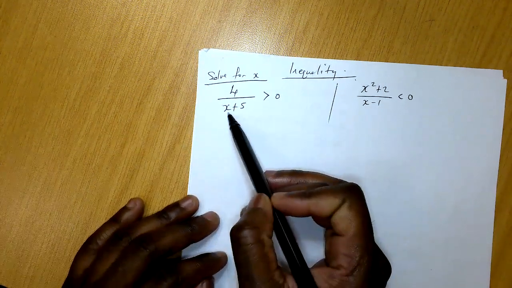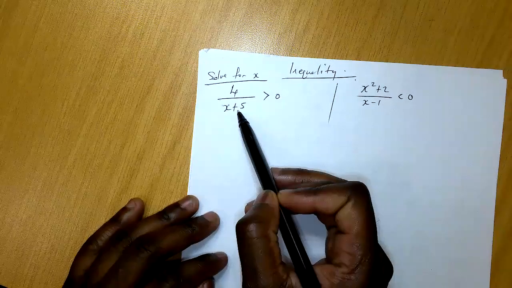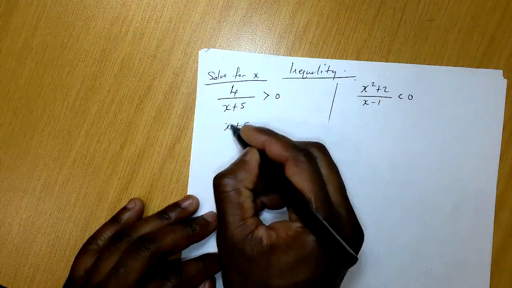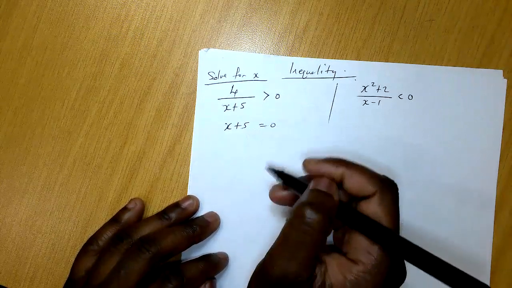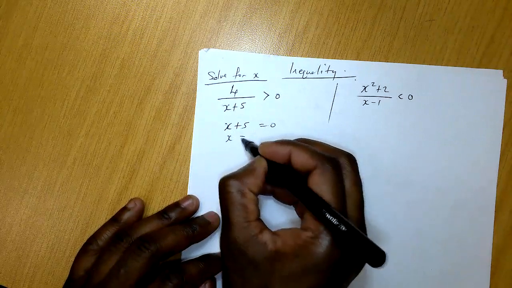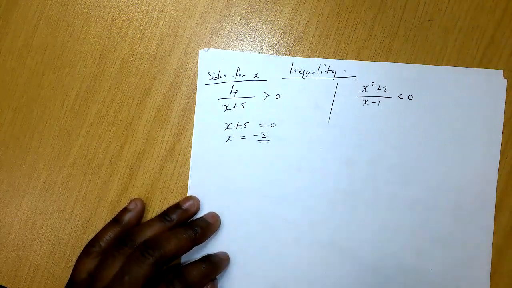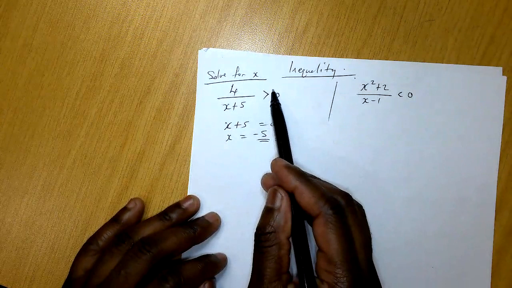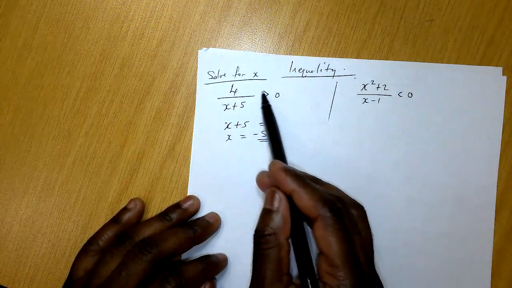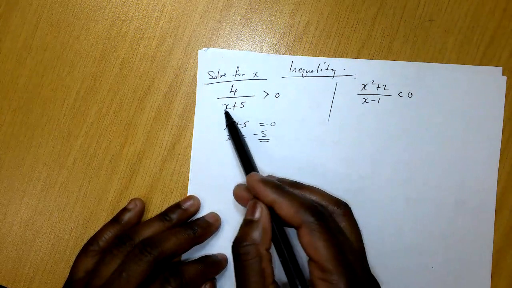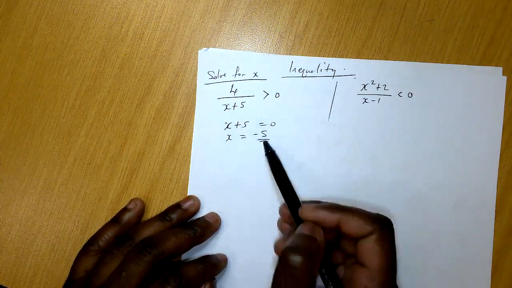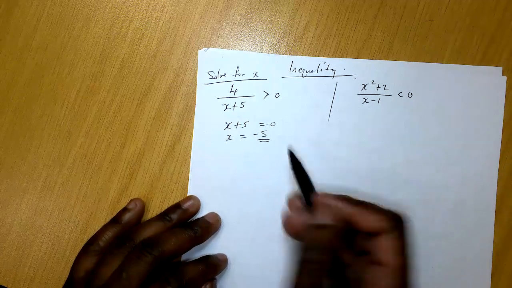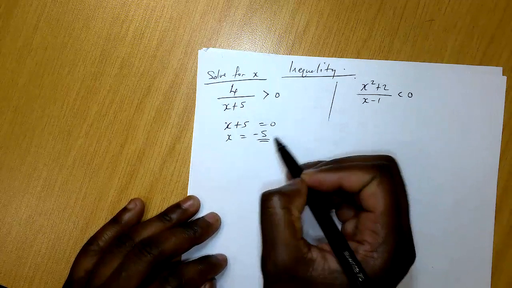So if we check here for x, for us to get 0, when we say x plus 5 equal to 0, then x is going to be equal to -5. But we want values that are going to give us answers that are above 0, greater than 0. So for us to get anything above 0, your x value must be greater than -5.